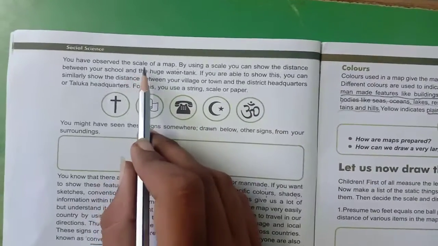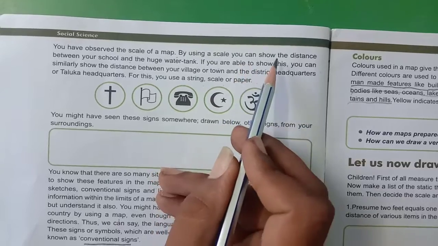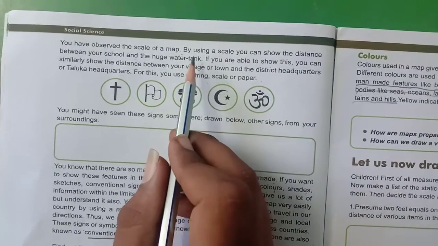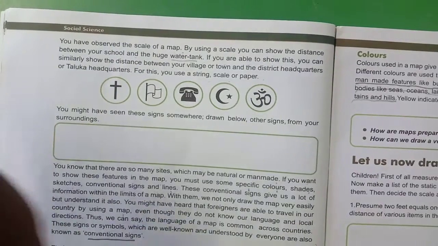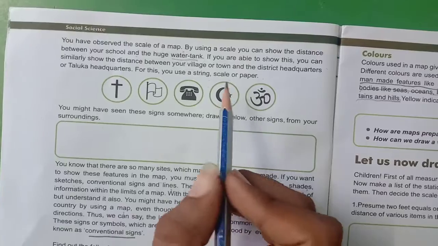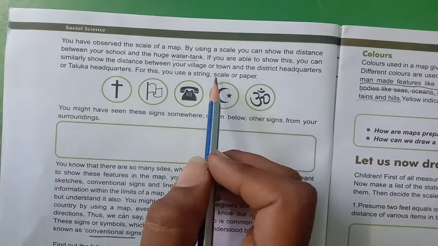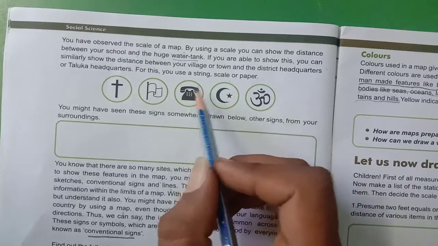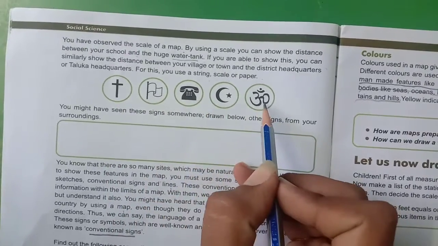You have observed the scale of a map. By using such a scale, you can show the distance between any school and a huge water tank. You can show different types of symbols by which you can know whether a school is present, or a water tank is present, or a grate is present. As you can see below, there are five symbols given here.